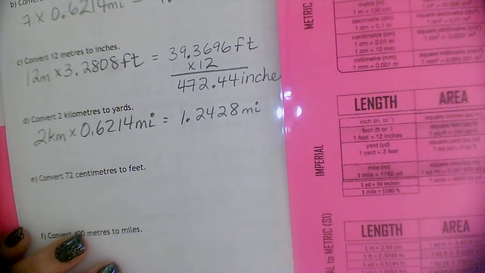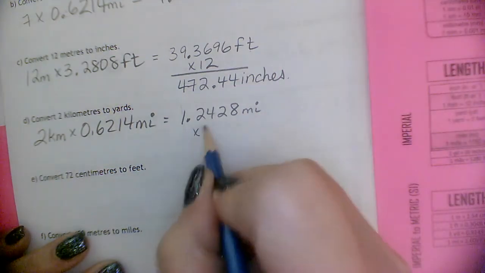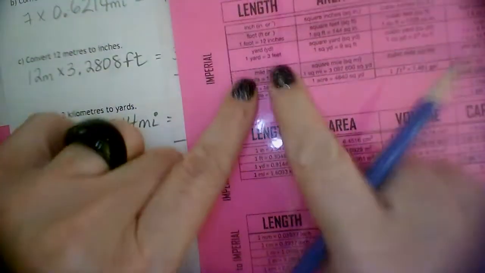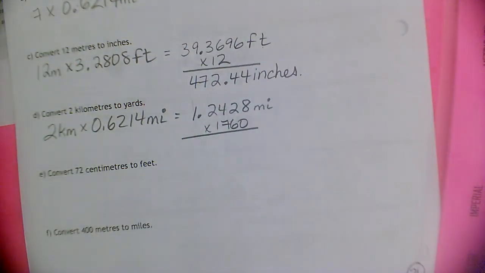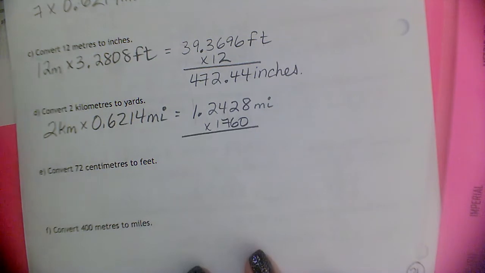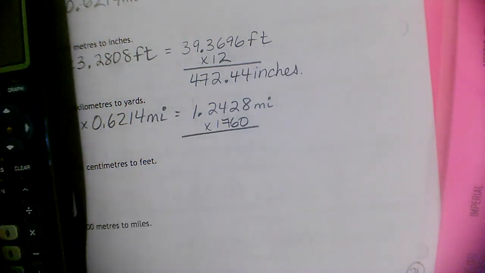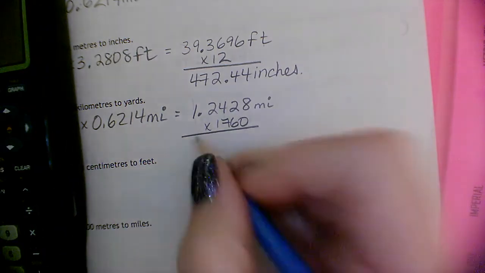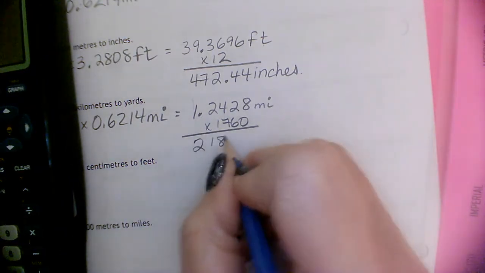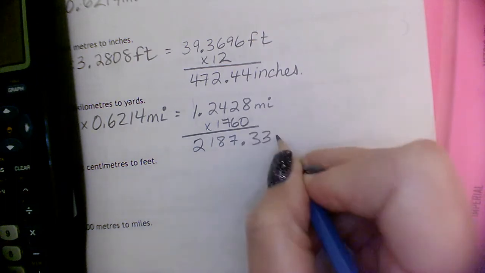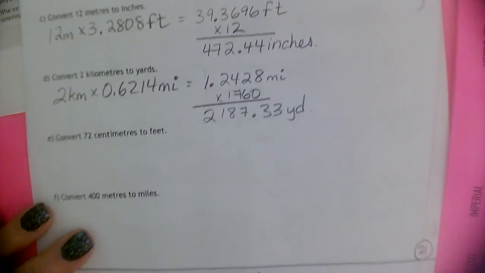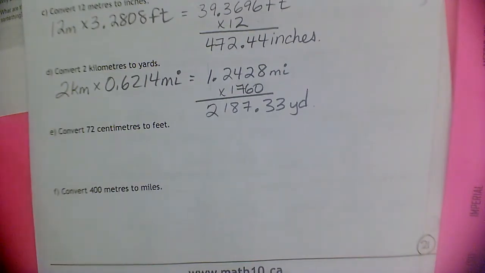That means I can times by 1760. Right? It's the same direction, miles to yards. And I should end up with more, right? Because yards is a smaller unit size. 1.2428 times 1760 means that I have 2,187.33 yards. So most of them have 2 conversions, right?